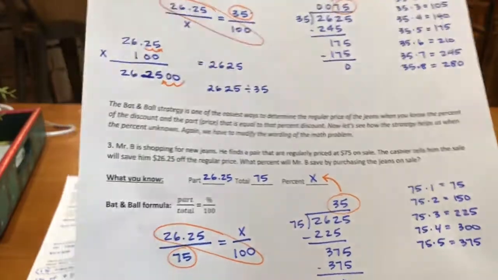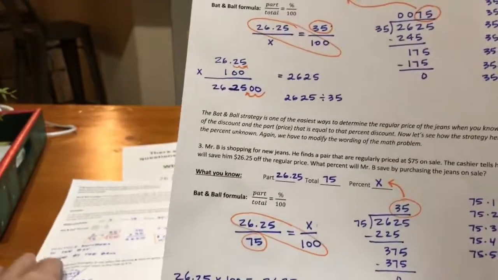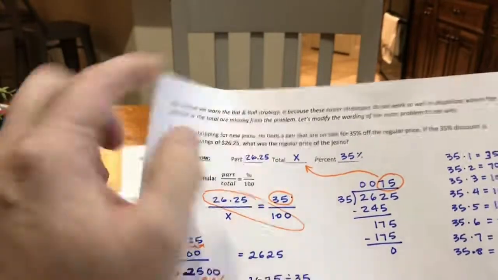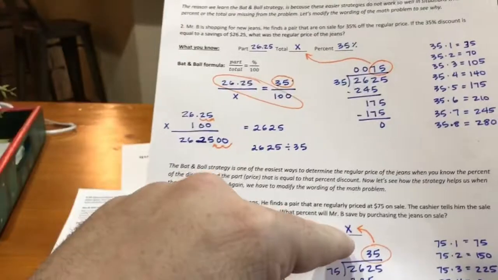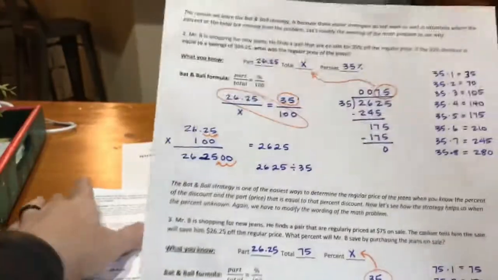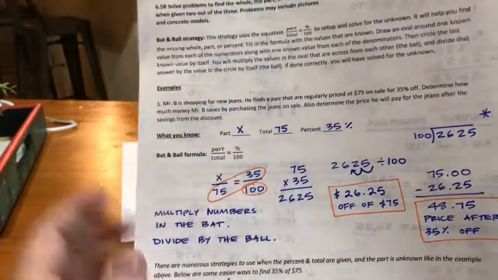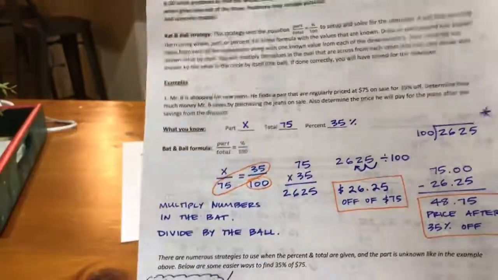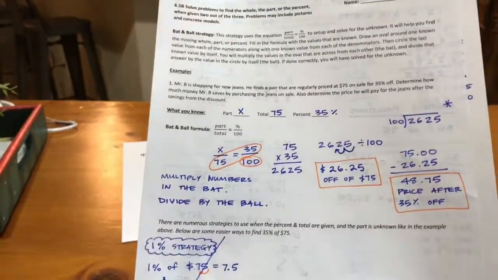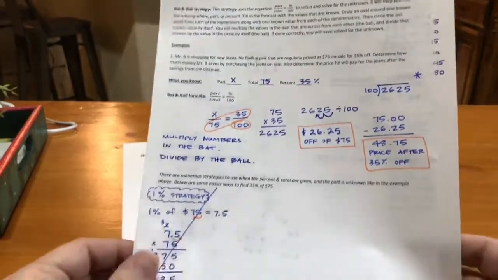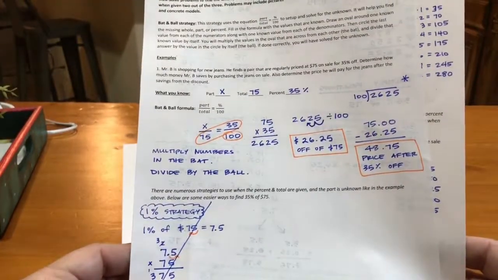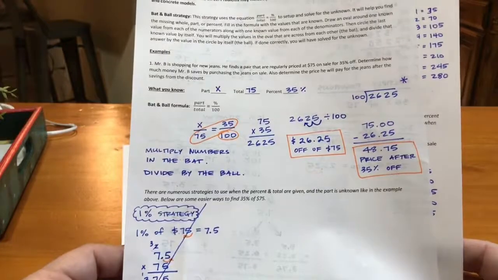I hope that you see how important the bat and ball strategy is for example 2, when the total is missing, and example 3, when the percent is missing. It works very well when it is also the part that is missing, as in example 1. So if you're the kind of student that likes to have one strategy that works with everything, the bat and ball strategy is going to be great for you.